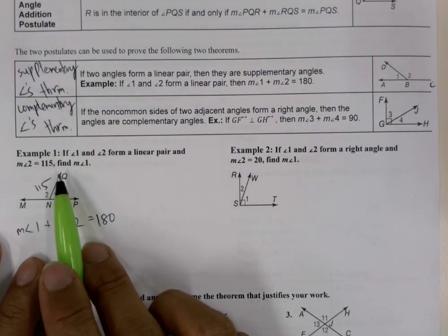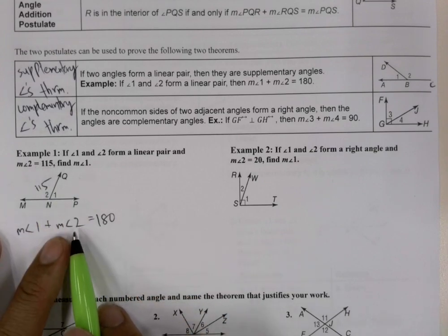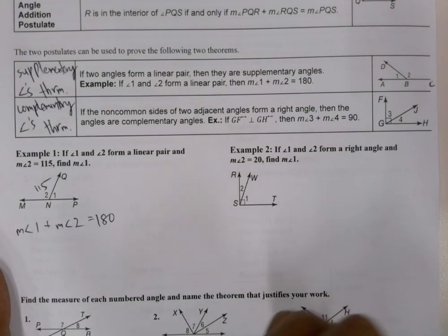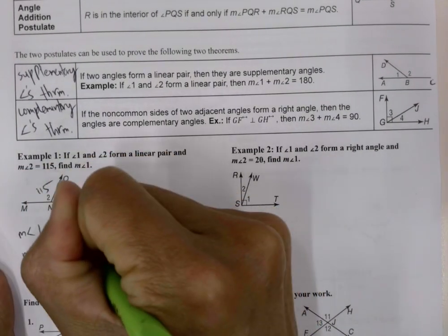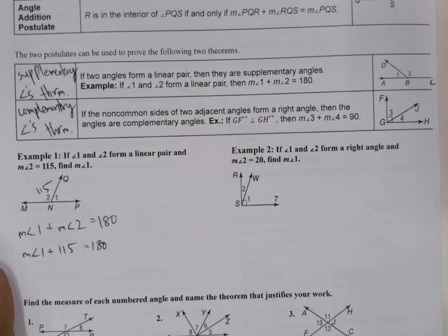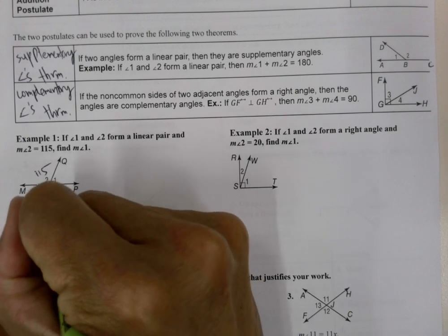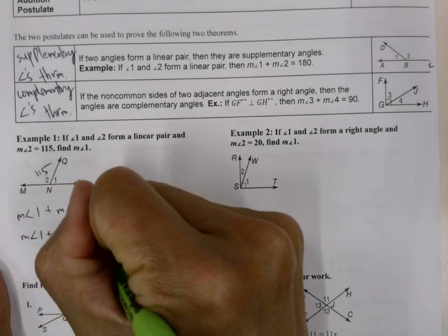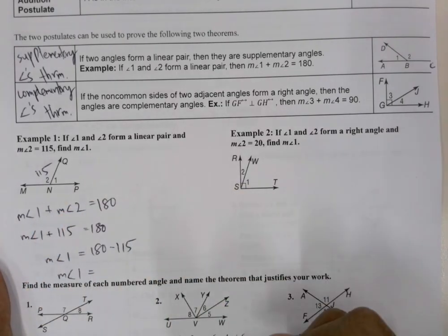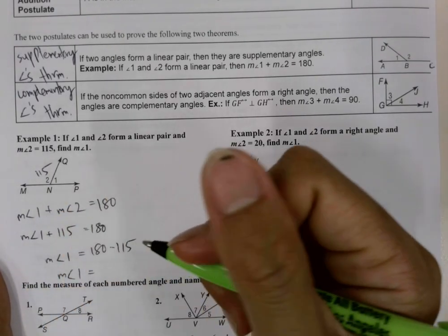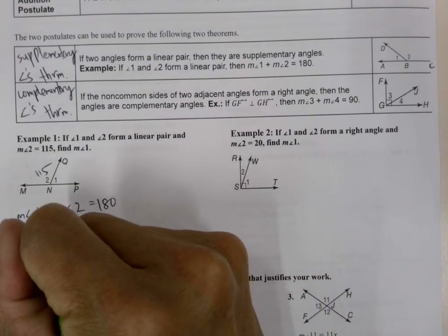Then we could substitute 115 for the measure of angle 2. So we'll say the measure of angle 1 plus 115 is equal to 180. Then we subtract 115 from both sides, and we get the measure of angle 1 is equal to 180 minus 115. And finally, the measure of angle 1 is equal to 65 degrees.